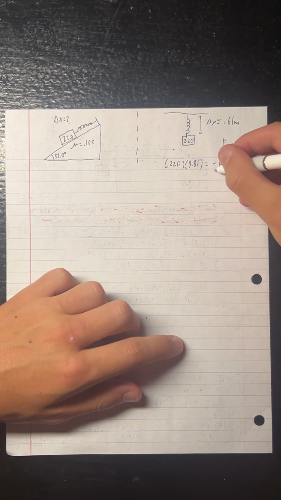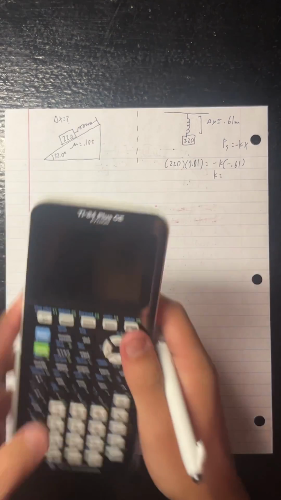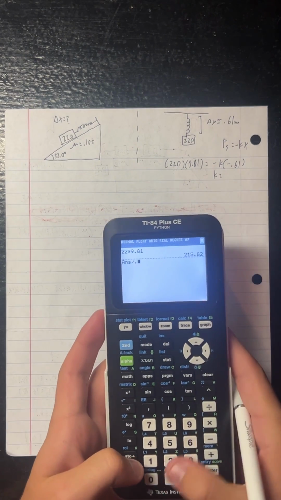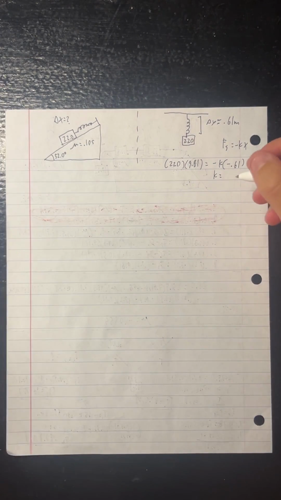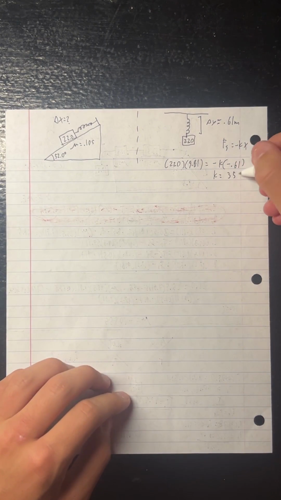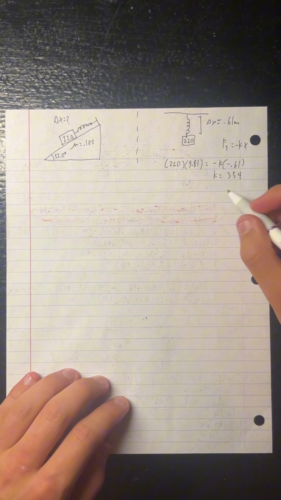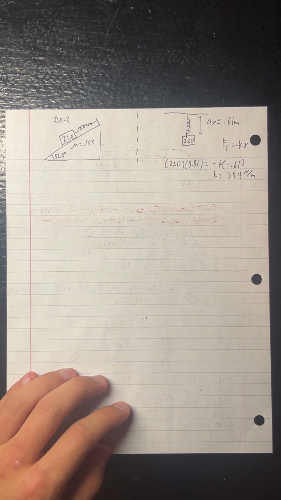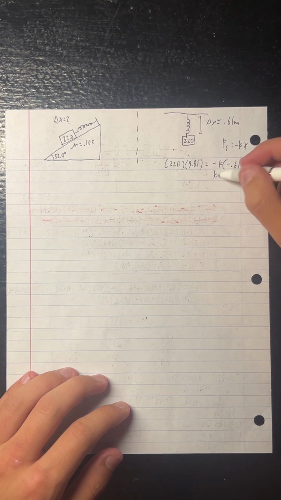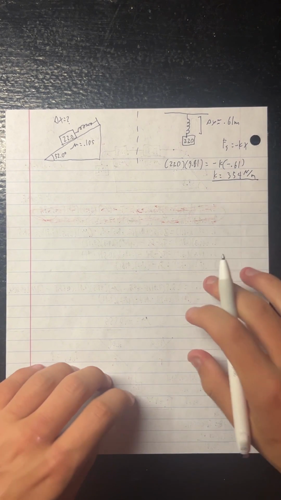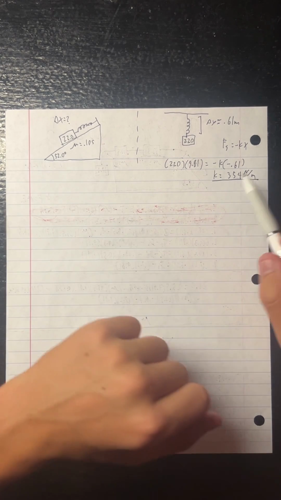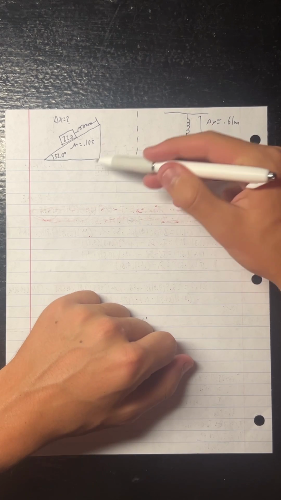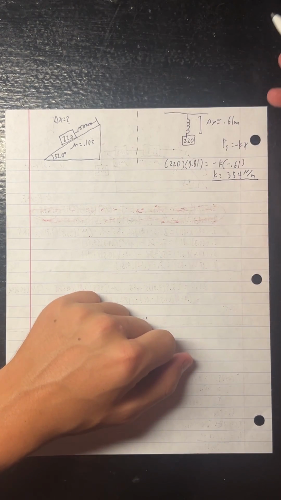So let's just solve for k here. Pretty much simple algebra, 22 times 9.81 divided by 0.61, and our k comes out to 354. The units for k are newtons per meter. So that's what we solved for, the k. Now with this k, it's the same exact case and the same exact spring, so we can try to use it in this mechanism here to find the delta x.